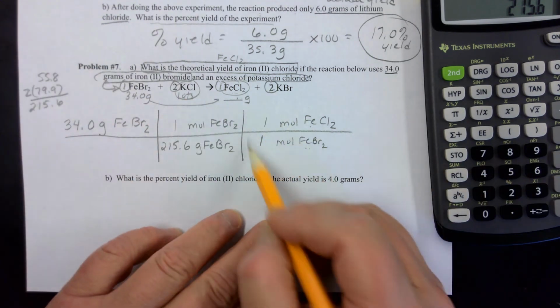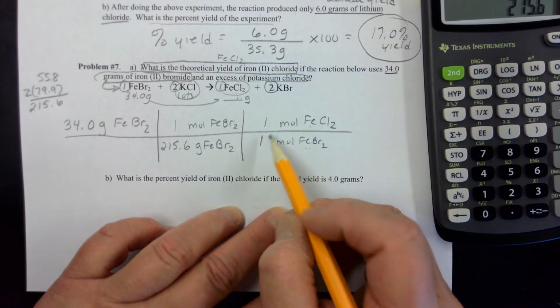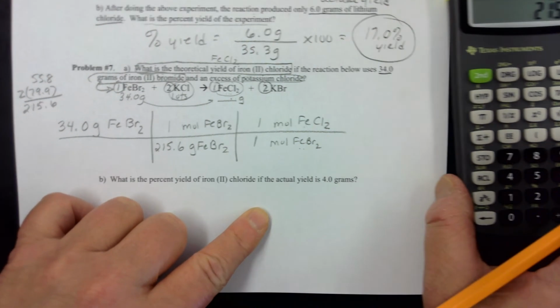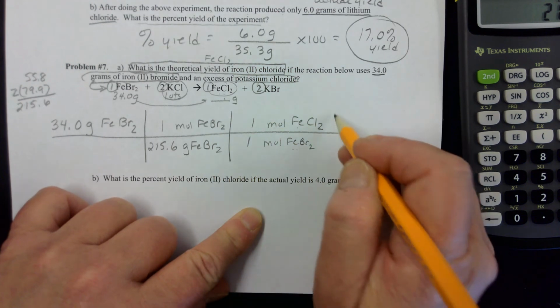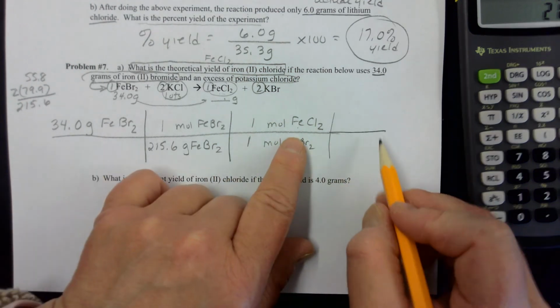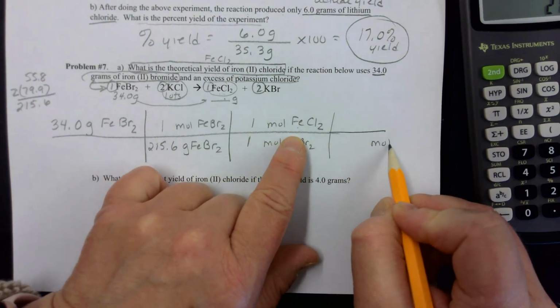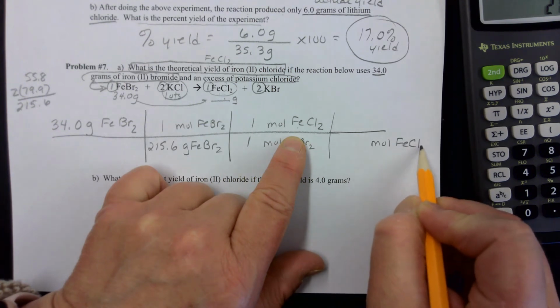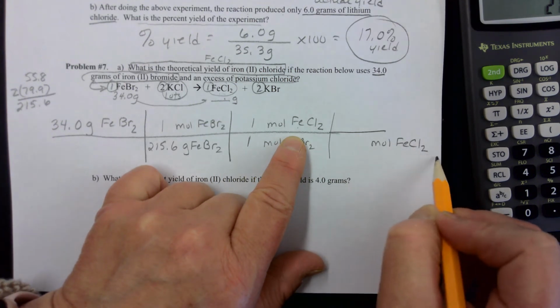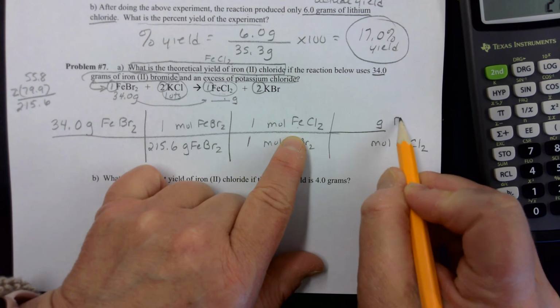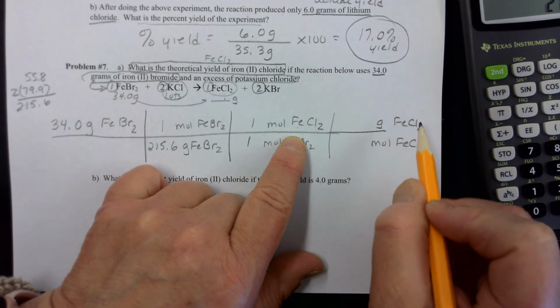Okay, so mathematically, no effect, but that's going to allow our moles of FeBr2 to cancel. Lastly, in our gram-to-gram stoichiometry problem here, I'm going to cancel out moles of FeCl2, and I'm going to convert that to grams of FeCl2.